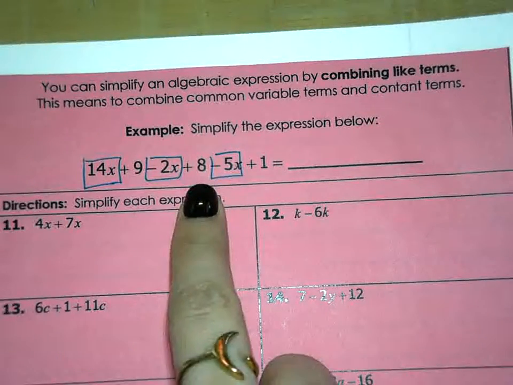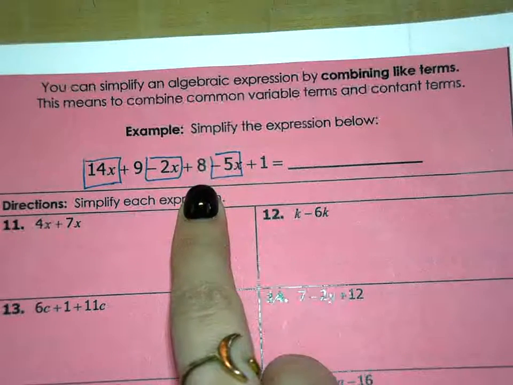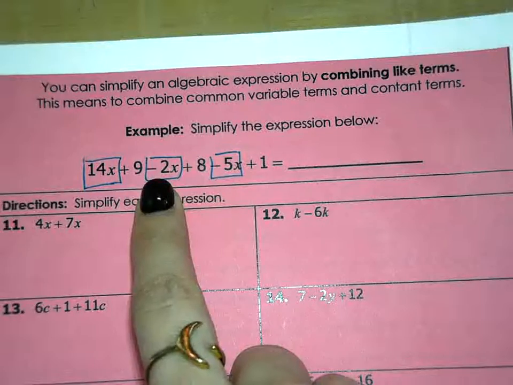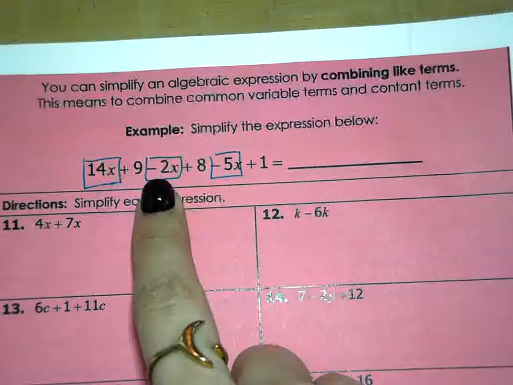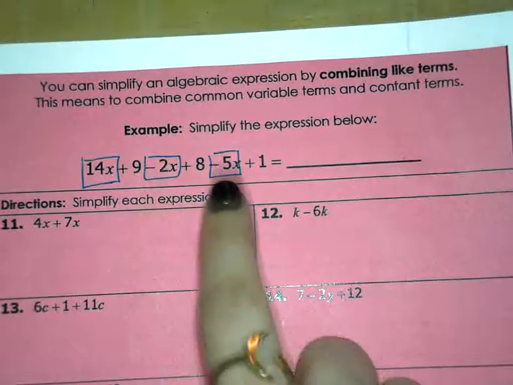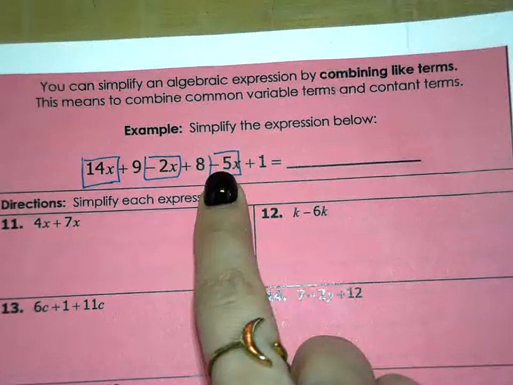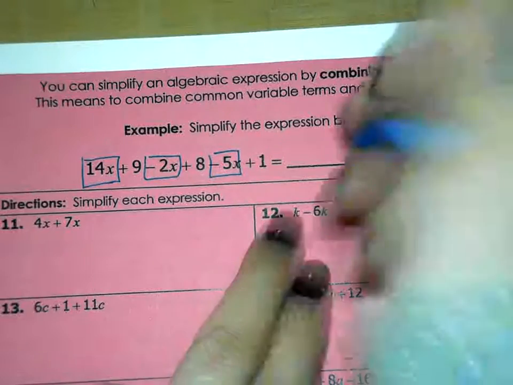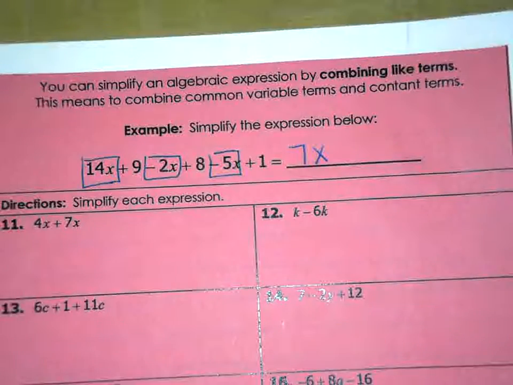So it says 14x minus 2x. Well, think about it this way. If I have 14 x's written on the board, and I take 2 x's away, how many do I have left? 12. So I'm at 12x right now. Does that make sense, everyone? 14 minus 2 is 12. Then what am I going to do? Minus 5. So now I have 12 x's. I take 5 x's away. How many am I left with? 7. So I have 7x. Do you see how all I do is add or subtract the coefficients together, keep the x. Don't do anything with it. Does that make sense to everyone?